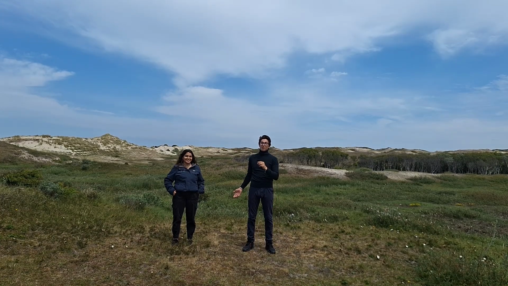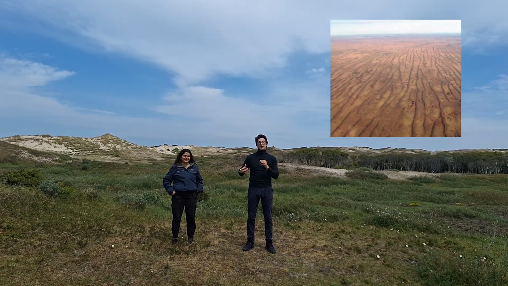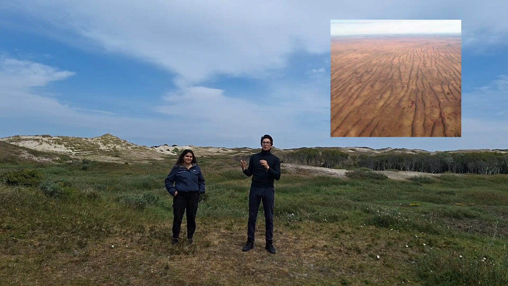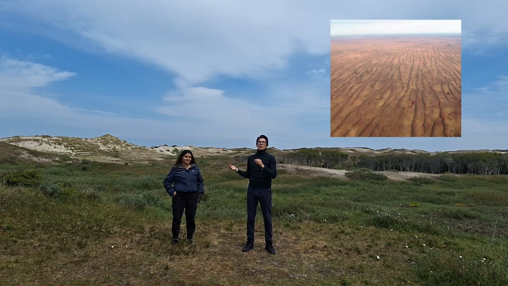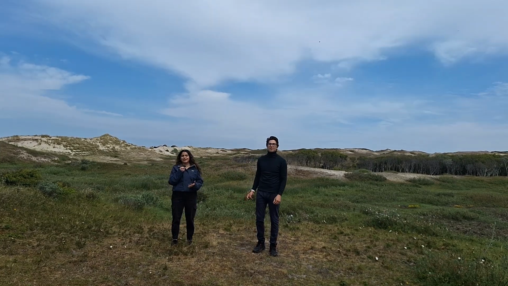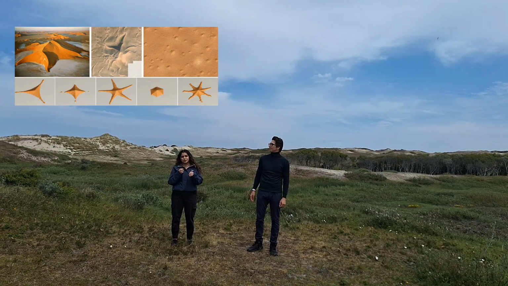Then we have another type of dune, the linear dunes. This type of dune goes parallel to the wind direction and is common in places where we have two main wind directions. We also have star dunes, which are characterized by having multiple arms extending from one central peak, and these kinds of dunes form in environments with multi-directional wind.